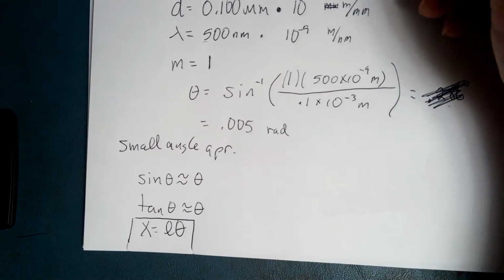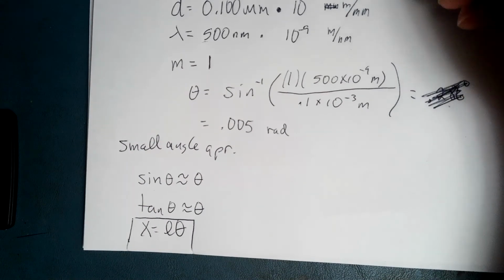Now, because they told us the L, we could have not used the approximation, but okay. And if you look at the homework hints file for this chapter, there's a few problems where we use that in the homework. Okay, 24.3.